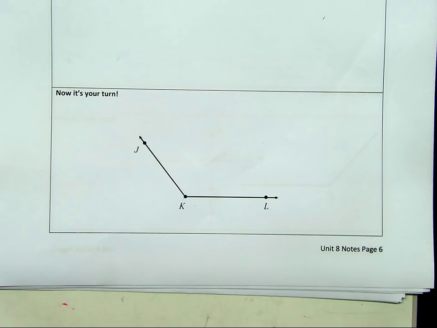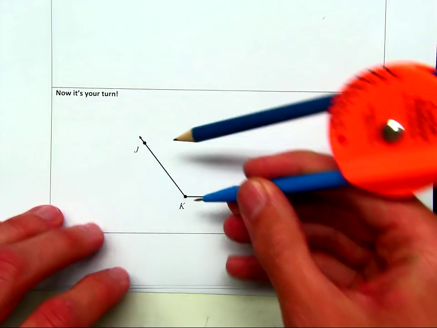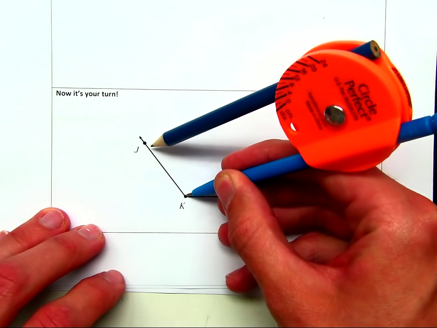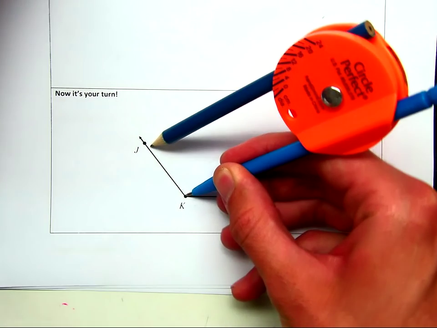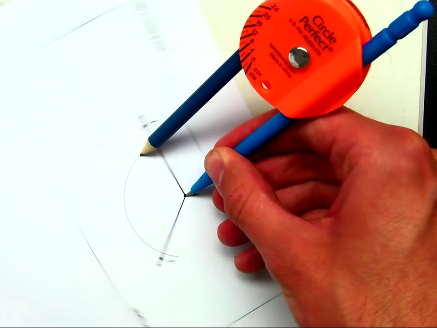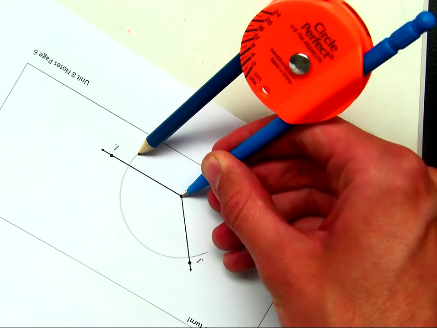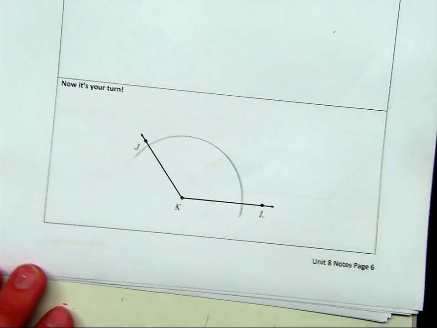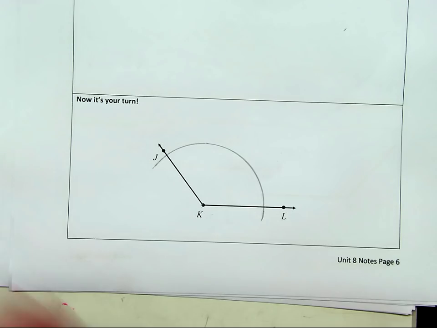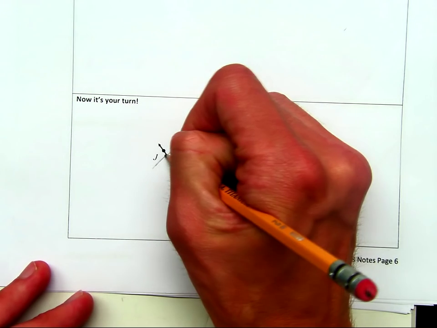Now you get to try it. Pause the video, do this one, unpause it when you think you're done. Alright, so step 1, place the needle in the center and draw an arc so that it meets both sides. Move the paper. Hold the compass at the needle side. Don't force it, just light pressure. Alright, it meets the 2 sides, and we'll label those points as X and Y.